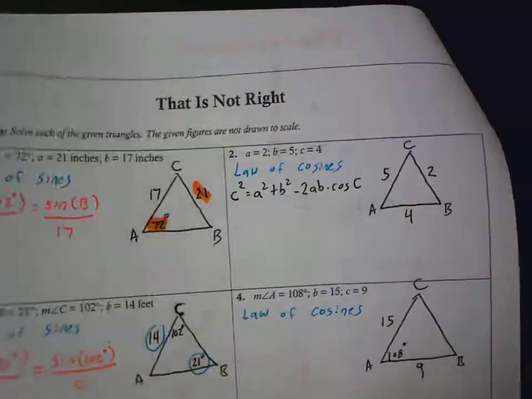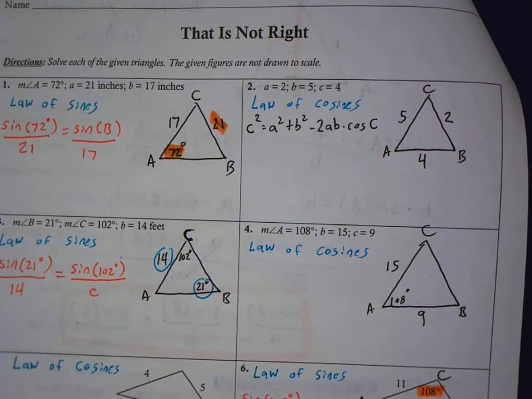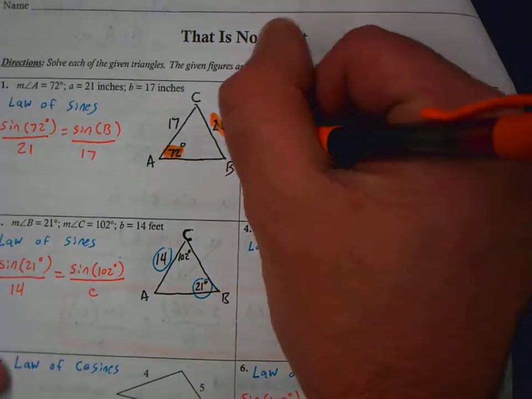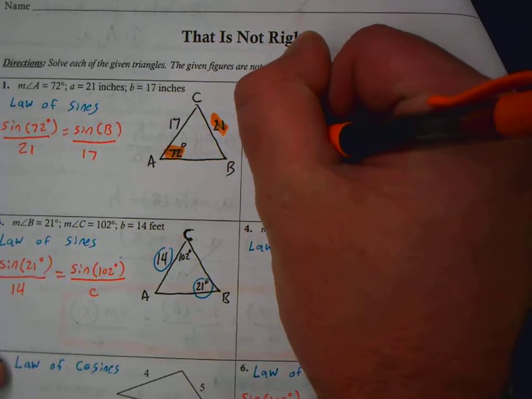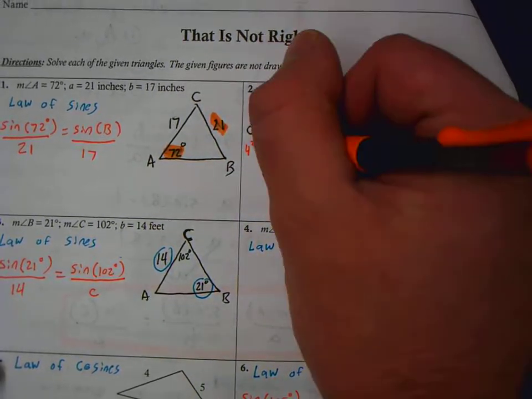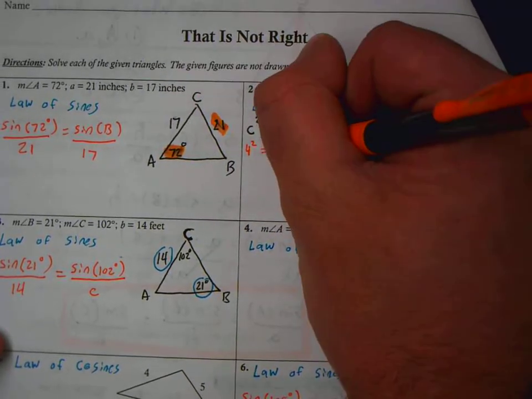Right? Double check. I think I haven't memorized yet. Okay. And then you just fill in. What's little c? Little c is 4. What's little a? 2. What's little b? 5.